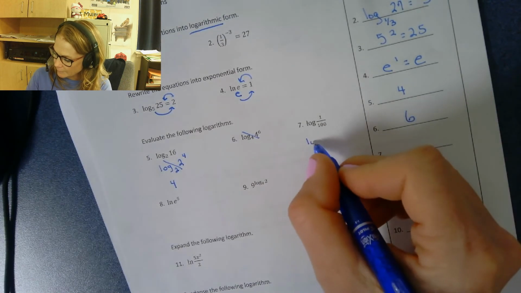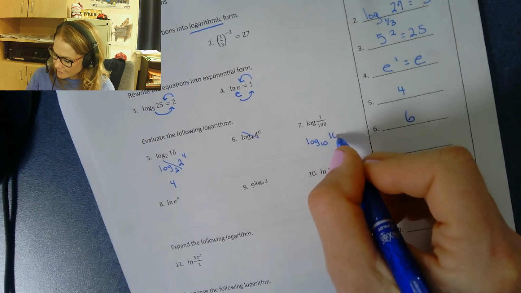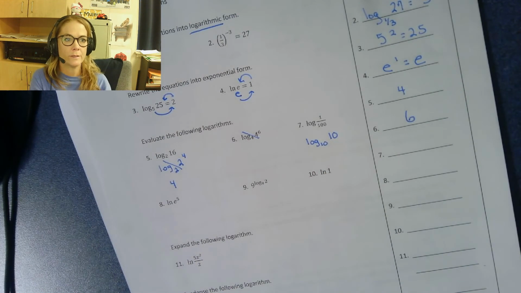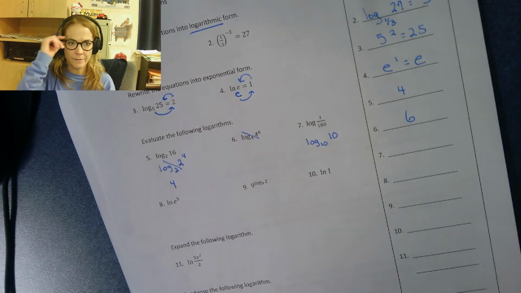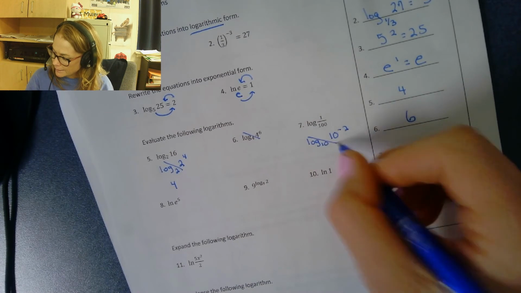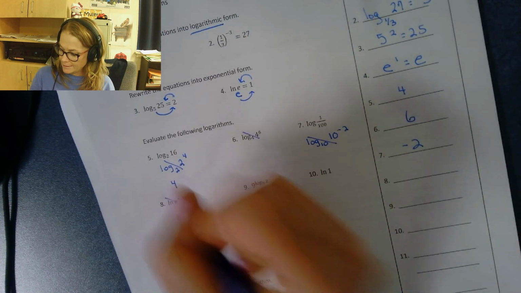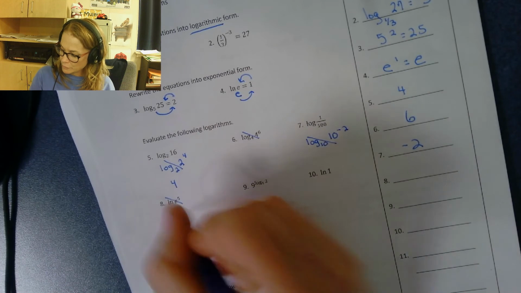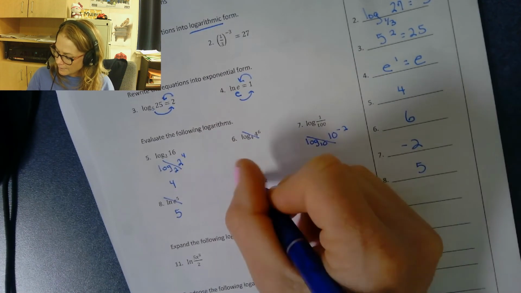This is a log base 10. And we want to write 10 right here, so we've got to think about 1 over 100. So 100 is 10 squared, so that's going to work, but it's in the denominator. So what kind of exponent do we use to put it in the numerator? A negative exponent. So this is negative 2, cancel, negative 2. All right, ln of e is just 1, so this 5 just drops. That one's done for us.